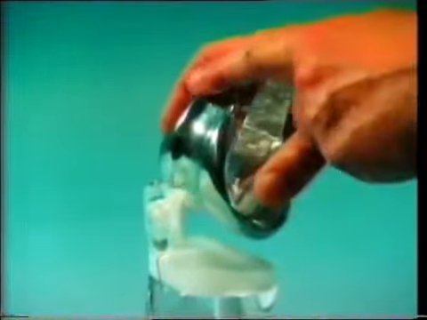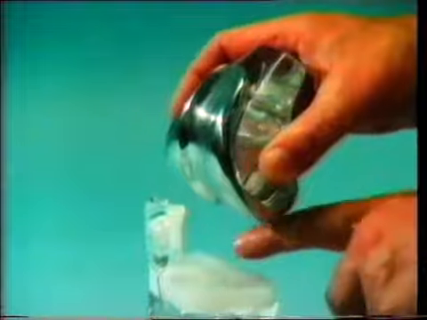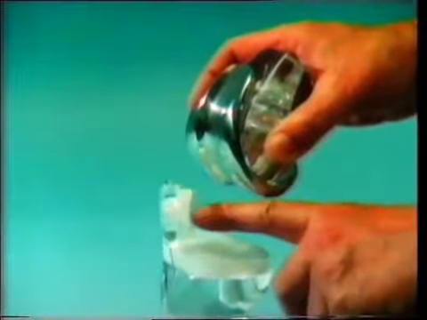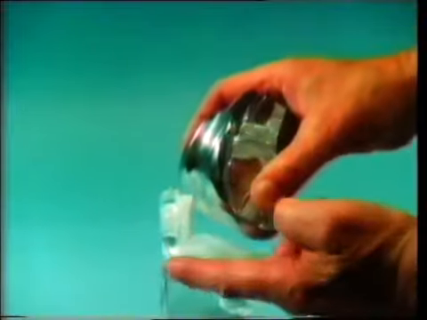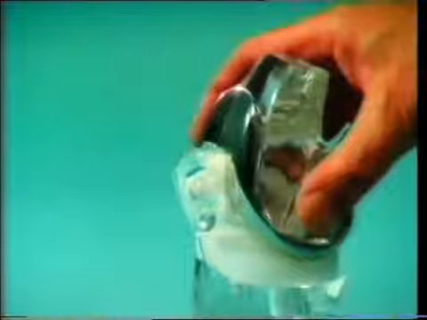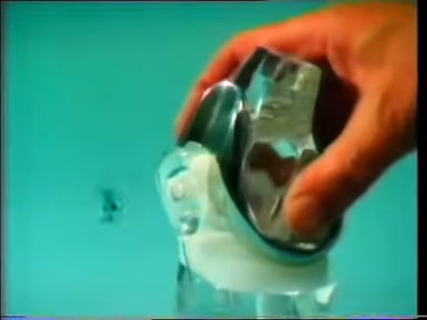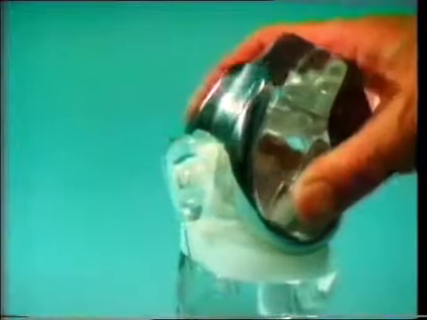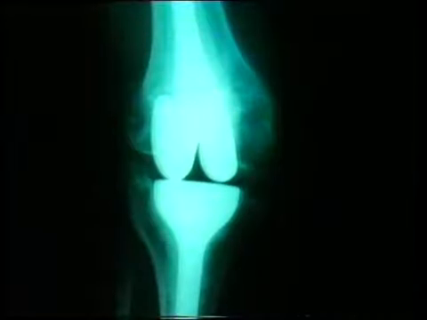Sometimes joints become damaged through disease or injury. Artificial joints can sometimes be fitted. This is a synthetic knee joint. It's much simpler than the real thing and doesn't allow the same freedom of movement, but it can help people whose real knee joints have become useless. In these X-ray pictures you can see the artificial joint fixed to the thigh bone, the femur, at the top, and to the tibia in the bottom part of the leg below.